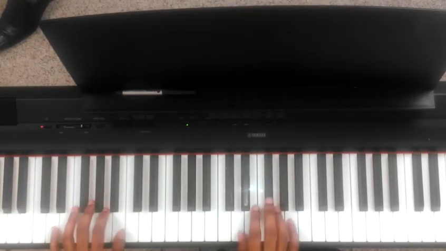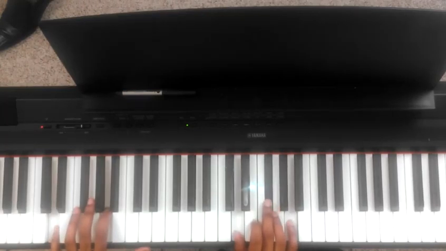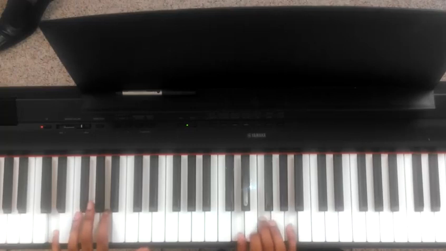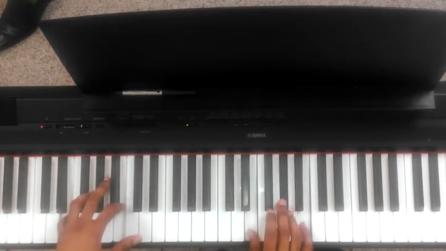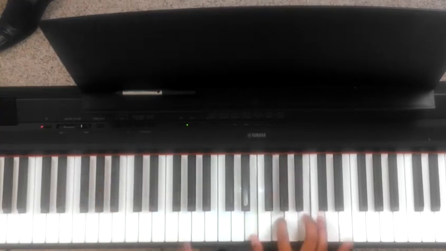Let's apply it to D. That's a D major. 1, 2, 3. Flatten it. D minor. Let's apply this to E. E major, 1, 2, 3, flatten, E minor.